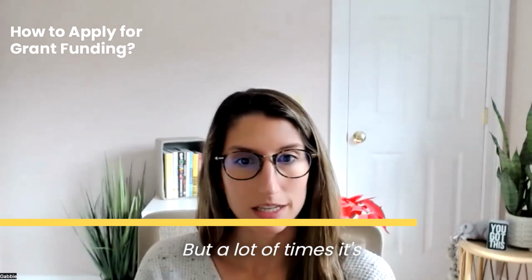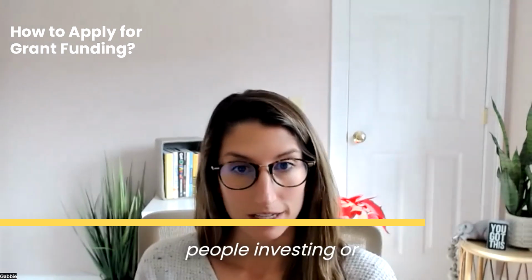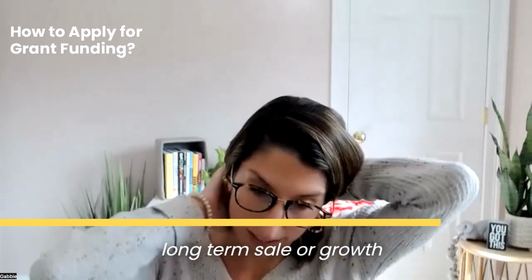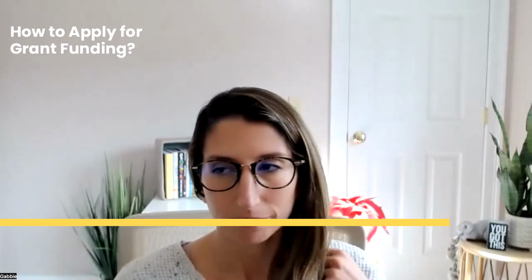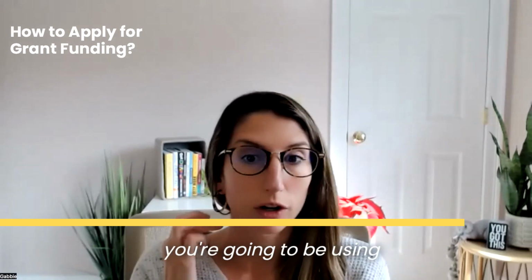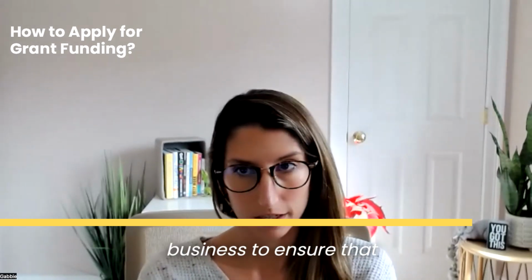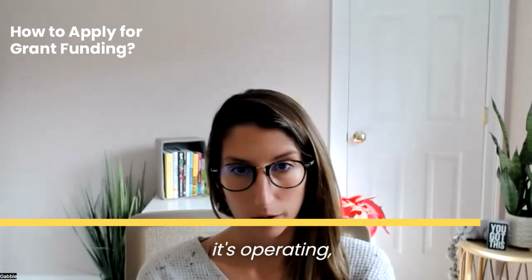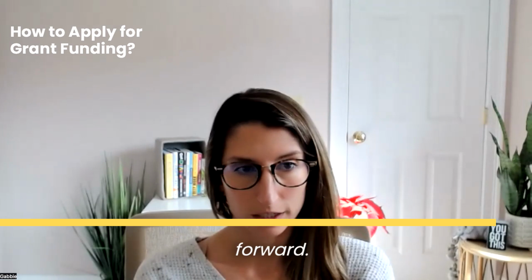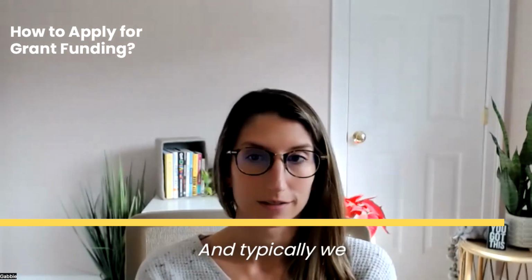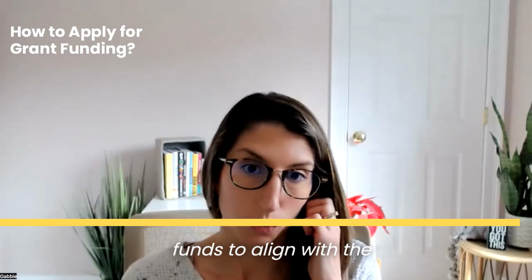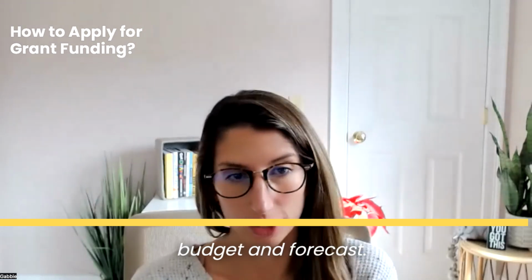But a lot of times it's people investing or backing you to see a long-term sale or growth or return. And for those types of funding, you're going to be using that across your business to ensure that it's operating, to ensure that you're moving the needle forward. And typically we allocate that use of funds to align with the budget and forecast.